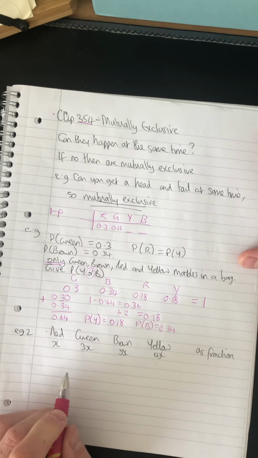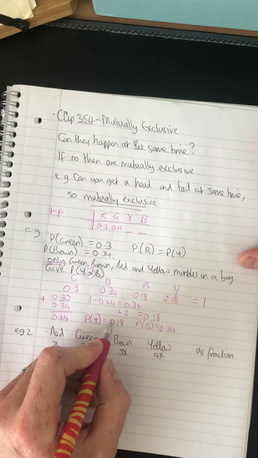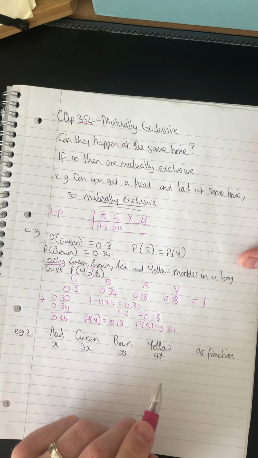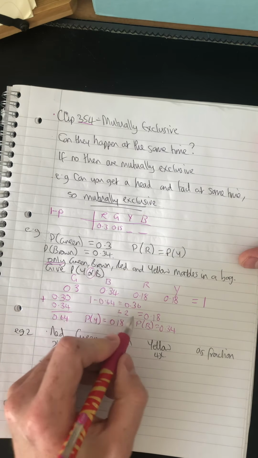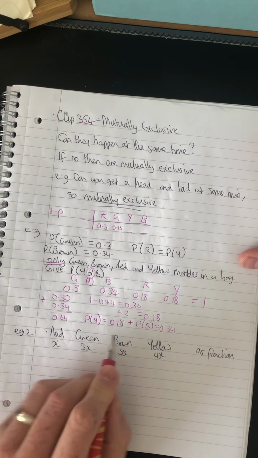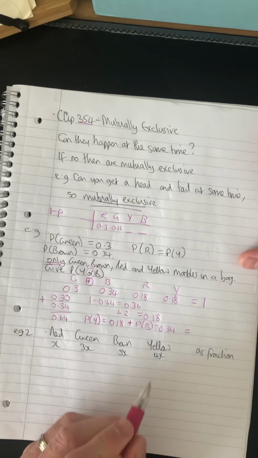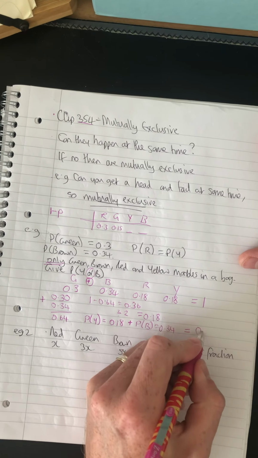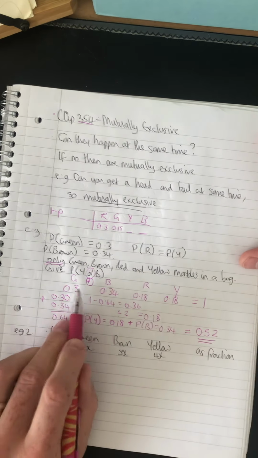So what do you do to those two? Well, it's not one thing happening, then another thing happening, which would be times. It's or, which means you've got to add them together. So or means plus. So add 0.34 and 0.18, so 0.52, and that's the probability of getting yellow or blue.